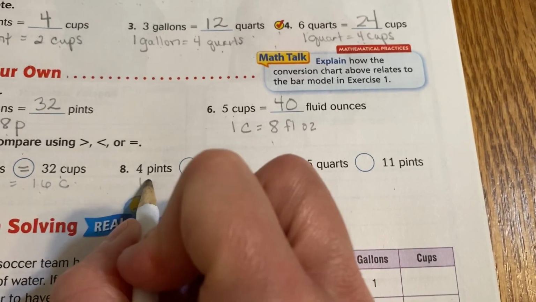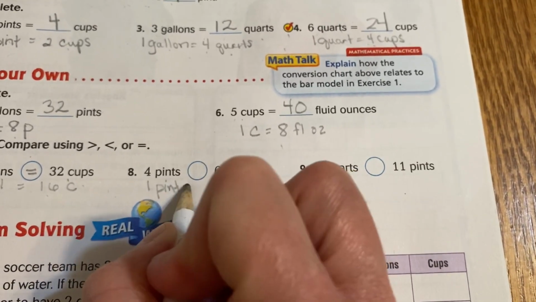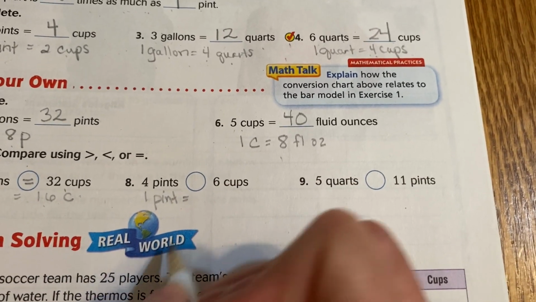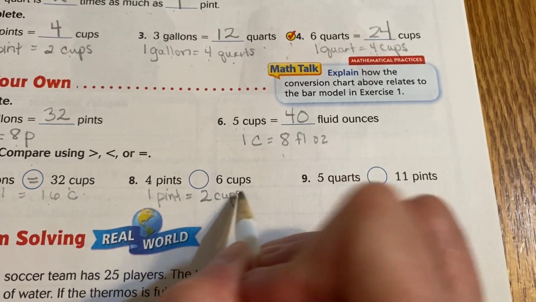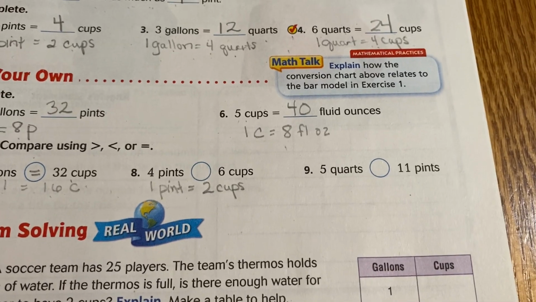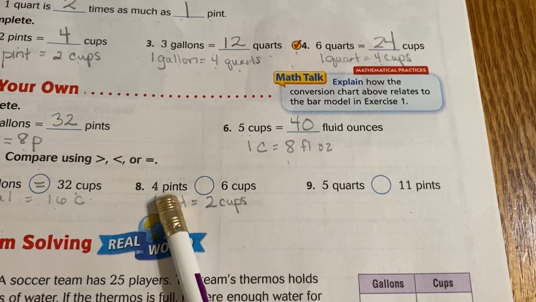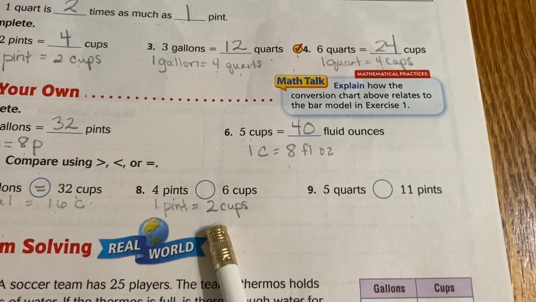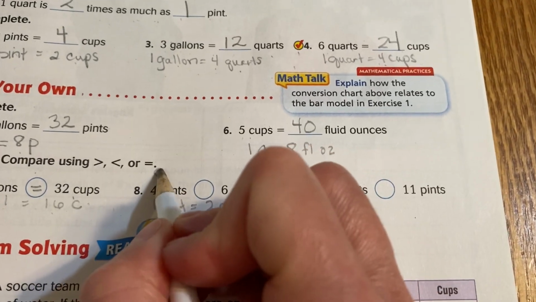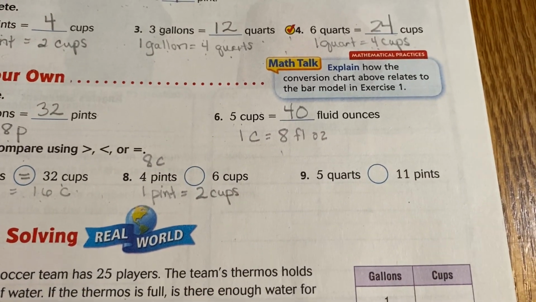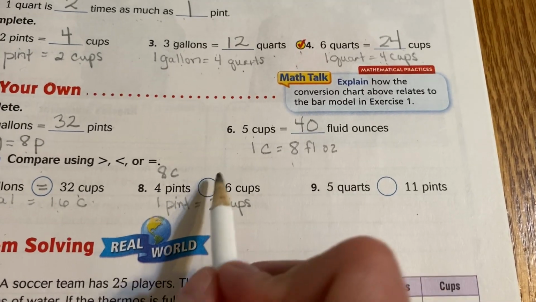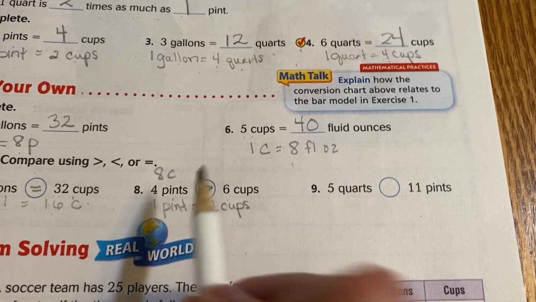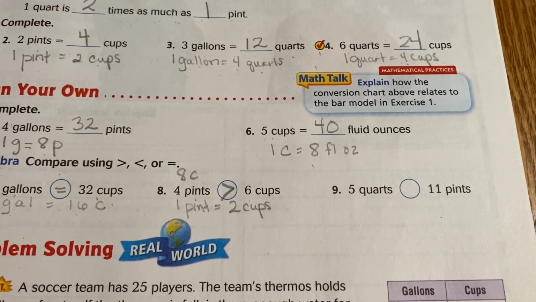So 1 pint equals 2 cups. So 4 pints would be 8 cups. So now you can see that 8 cups is more than 6 cups. So 4 pints is greater than 6 cups.